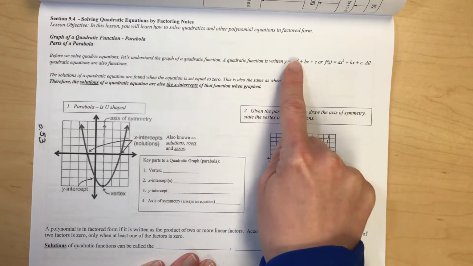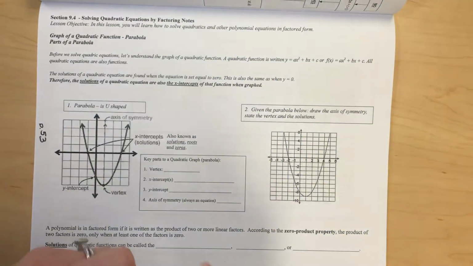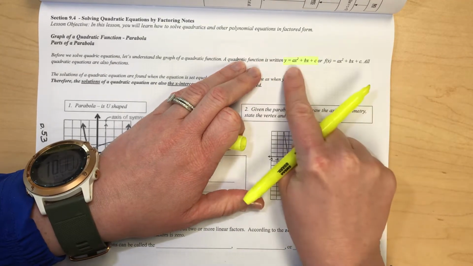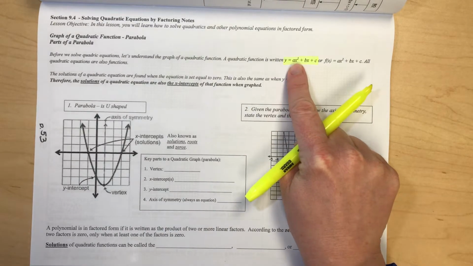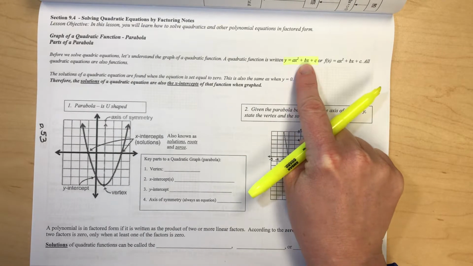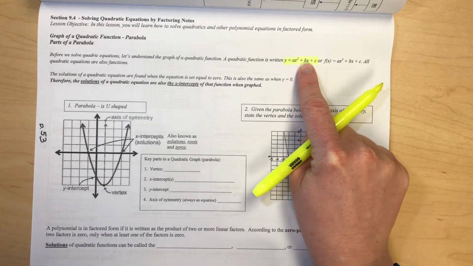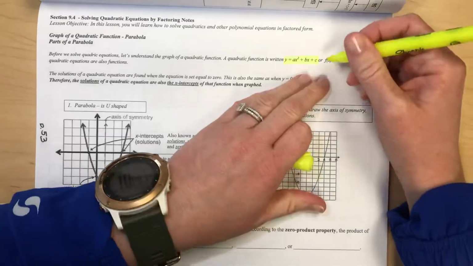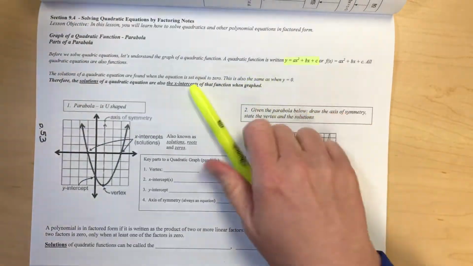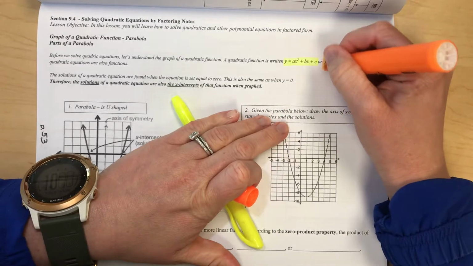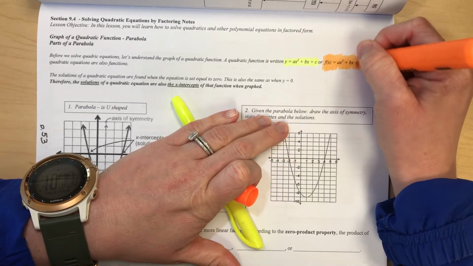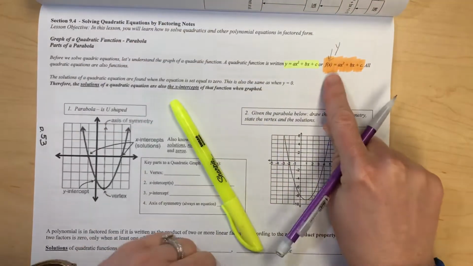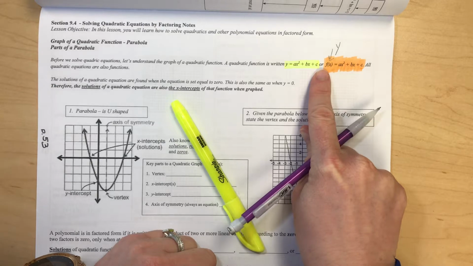A quadratic function is usually written like this, and I'll highlight here where I'm referring to. Y equals a, a coefficient for the x squared term, plus b, a coefficient for your linear term, plus a number term called a constant. Sometimes you will see it written in function notation, so you might see f of x, and that is the same thing as writing y. Those are the same thing, y and f of x.